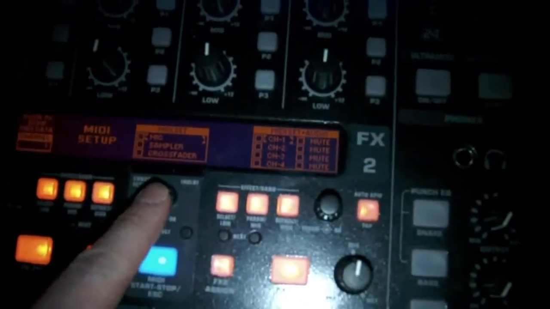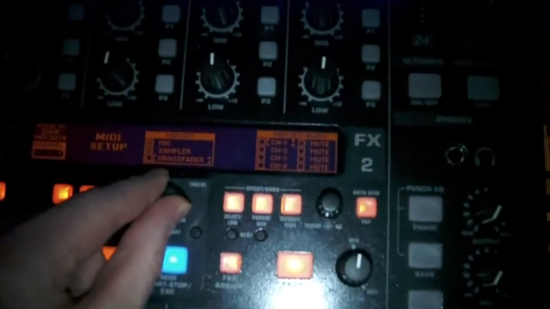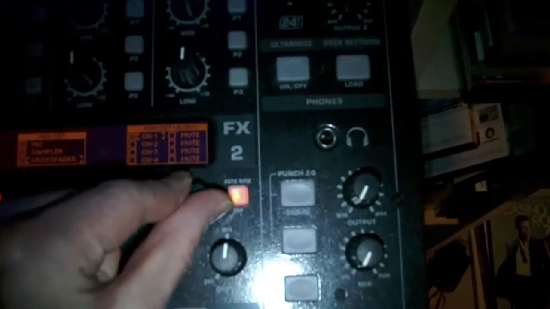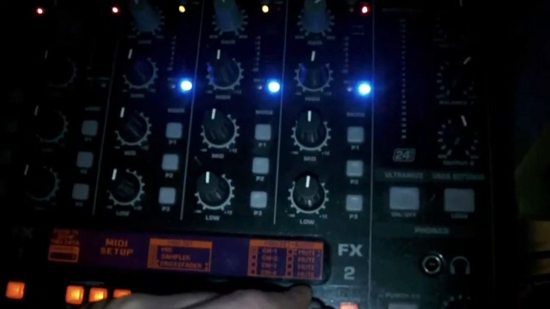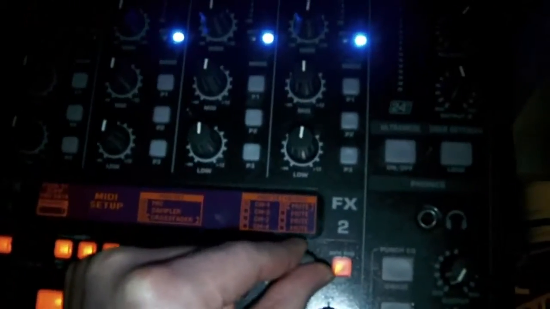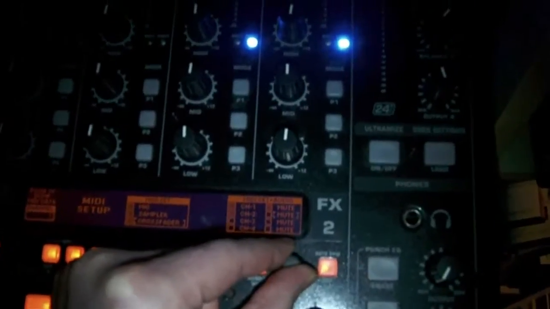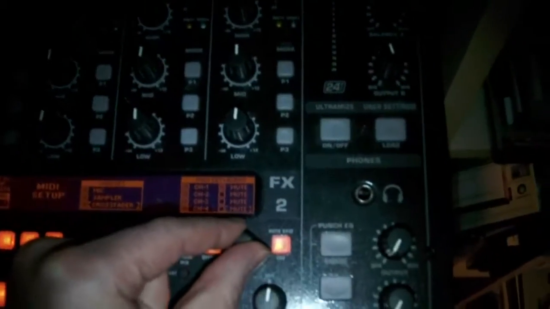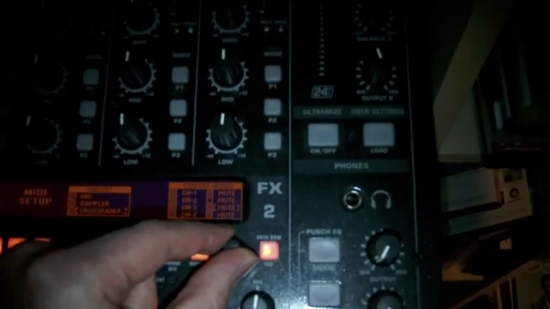Now you can select your channels, what you want to use, your parts of the mixer you want to use for mapping. Okay, so I want to use the mic section, the sampler section, turns that off, the crossfader section. Over here on the channel section, channel 1, channel 2, channel 3, channel 4, and you can mute them channels if you're going to use it for DJing.